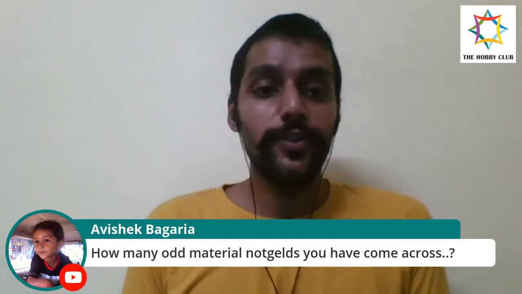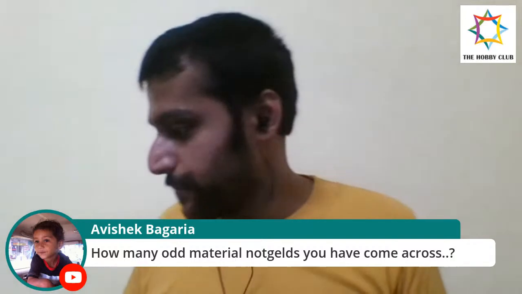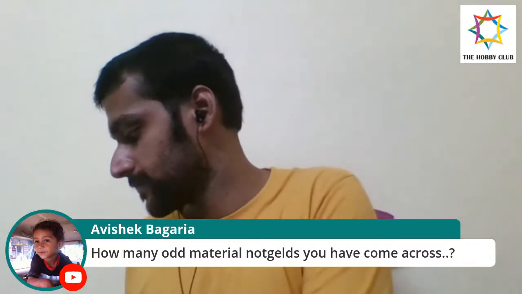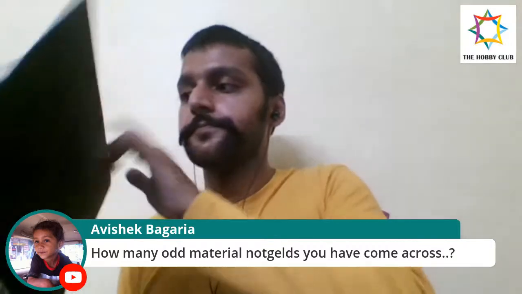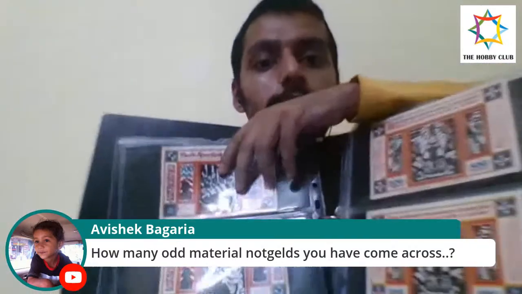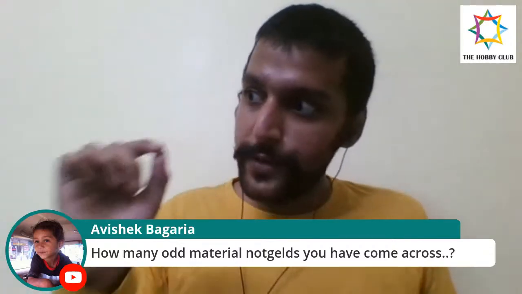How many odd material notes have you come across? I have not kept a count because there are a lot of minor varieties in it. Just to give you a quick example, here I will show you one note. All these notes look the same, correct? But the thing with this note is every note is entirely the same except for one line, and that is a Bible verse. So they have different Bible verses on them, and apart from that, they are the same.